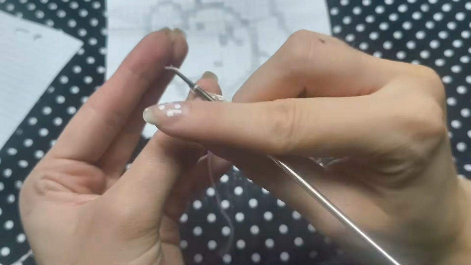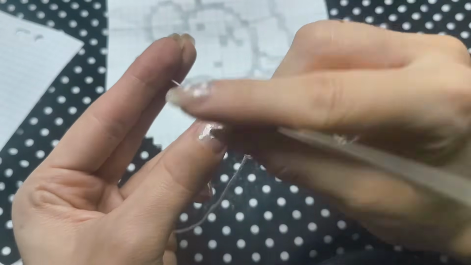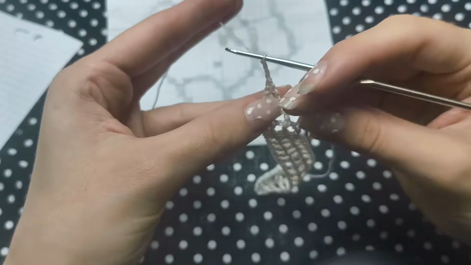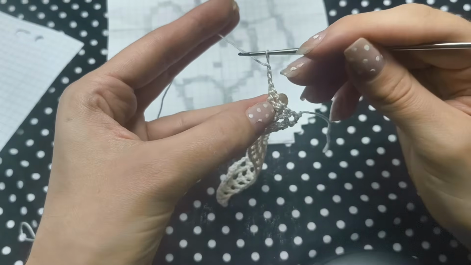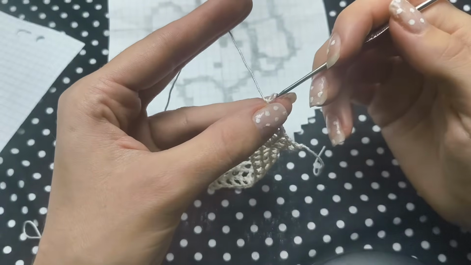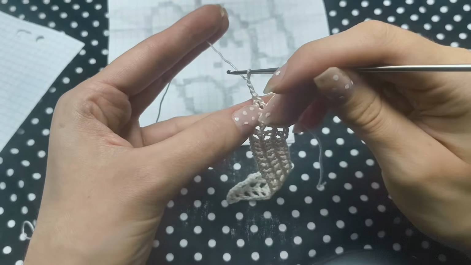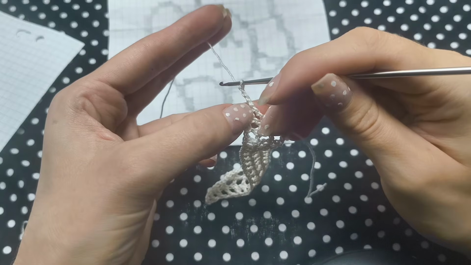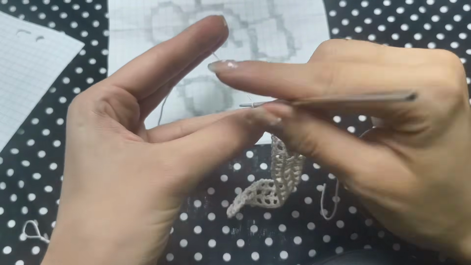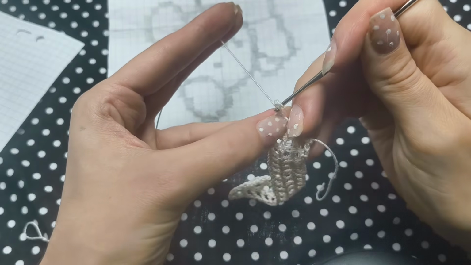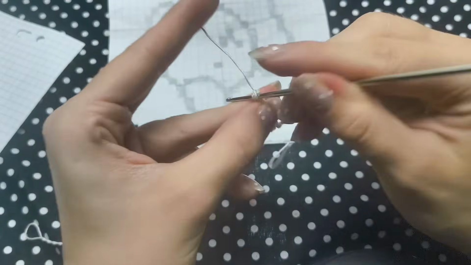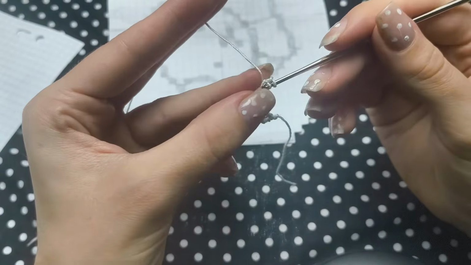Okay, then I do my 3 or 4 chains, that's up to you. I turn my work around, and I do my DC right here, right before your 3 chains start. If this helps you to memorize.